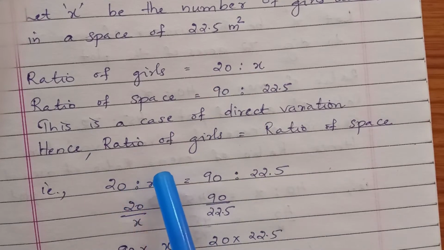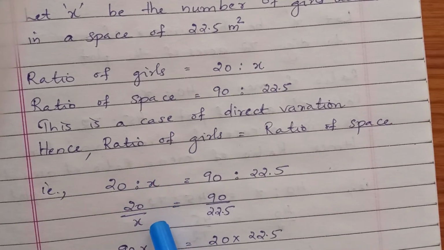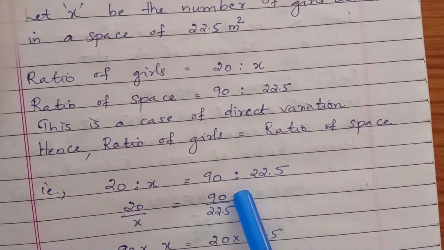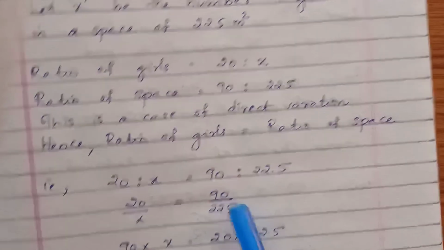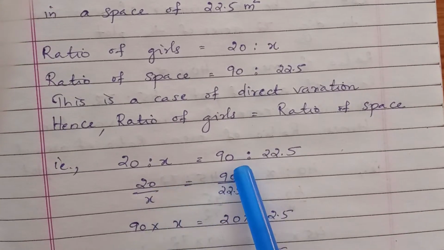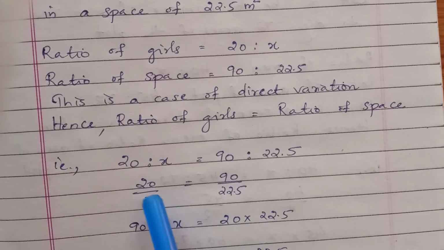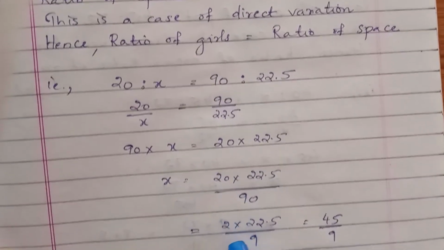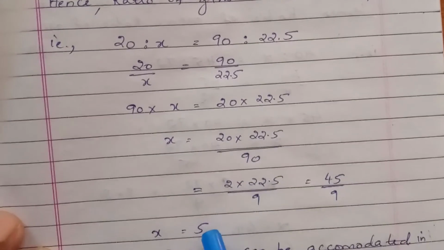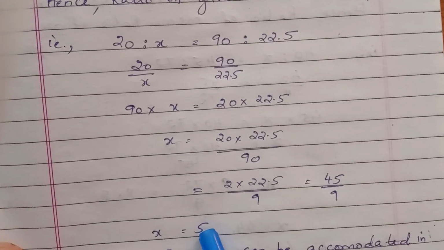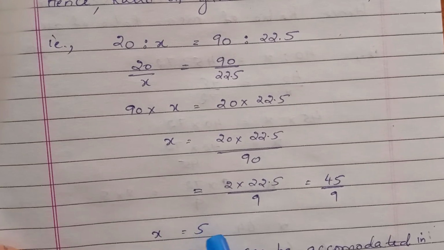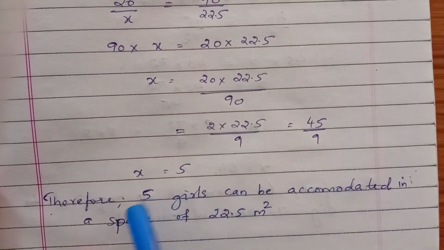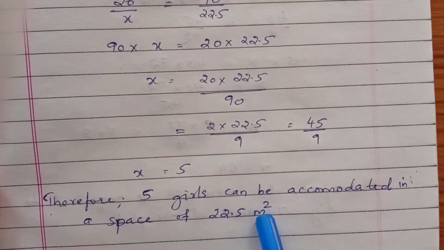Then 20 is to x can be written as 20 upon x. 90 is to 22.5 can be written as 90 upon 22.5. Then cross multiplying we will get 90 into x is equal to 20 into 22.5. Solving we will get the value of x as x equal to 5. Therefore, we can say that 5 girls can be accommodated in a space of 22.5 square meters.